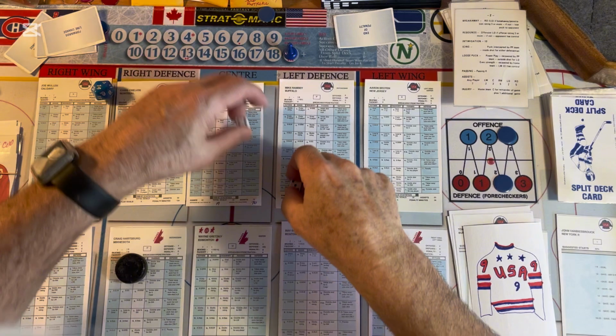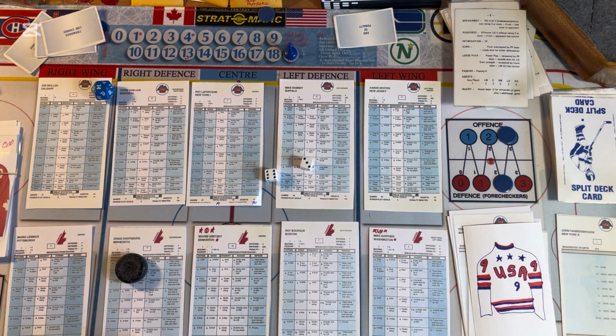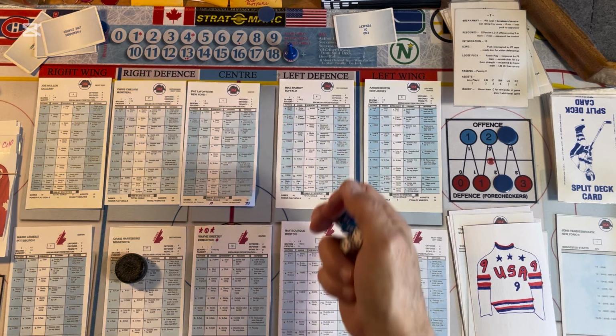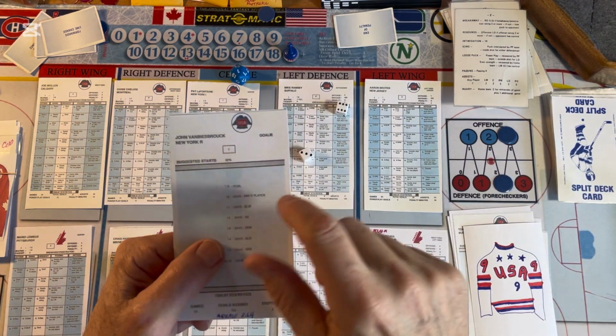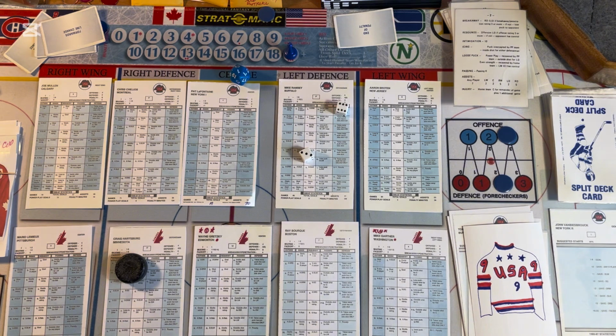It's a shot by Hartsburg. It's a 9. It is a goalie rating. Hartsburg's going to shoot off a Gretzky shot. Goalie rating on Van Beesbrook. It's a 1. It's going to be a goal. So Craig Hartsburg is going to put Canada up 6-2. A rebound goal. Gretzky took the original shot, so he will get the rebound.